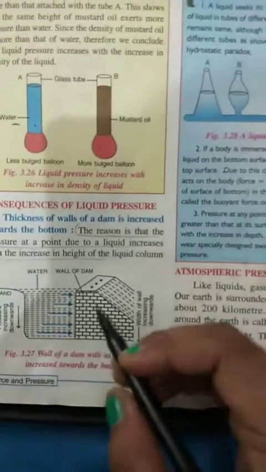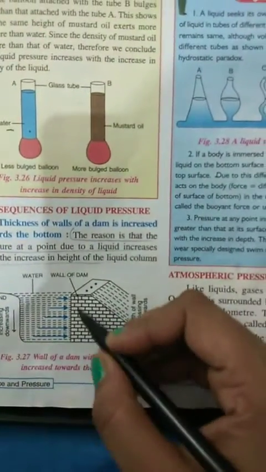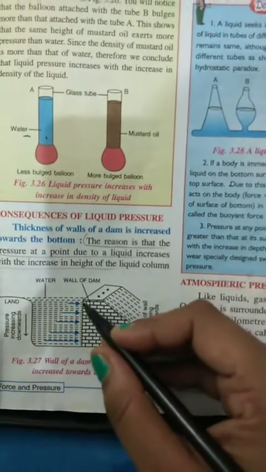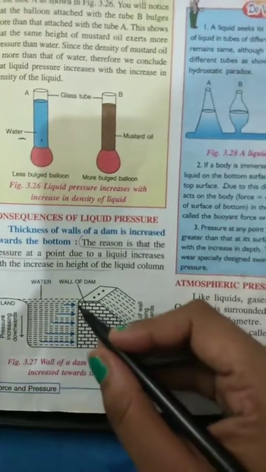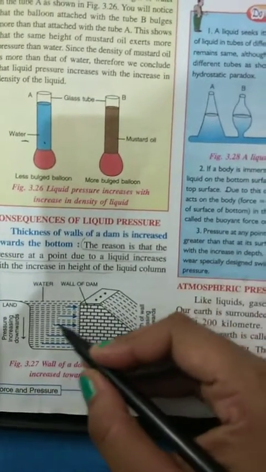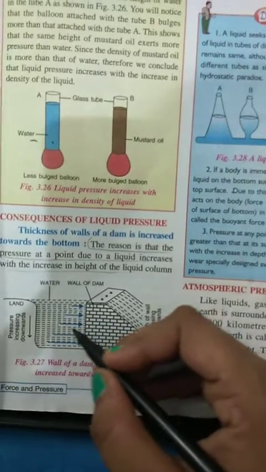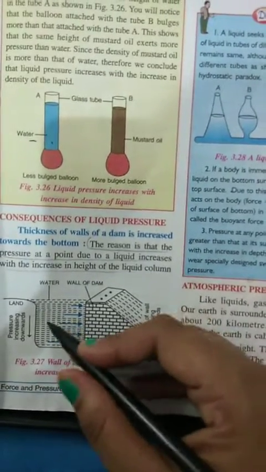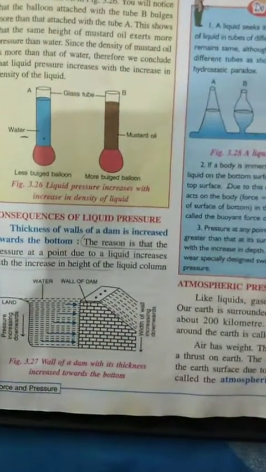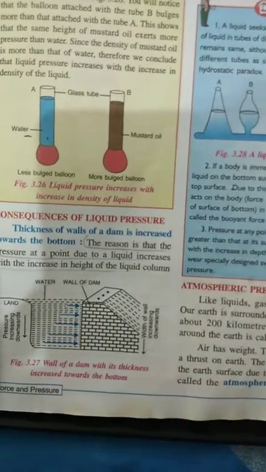The arrow is showing the increasing pressure towards the bottom of the dam, and that is why this part of the wall is made broader and thicker so that it can bear the pressure of water underneath the river.